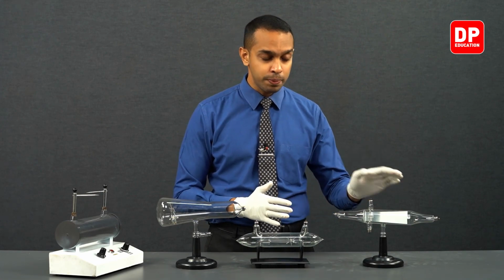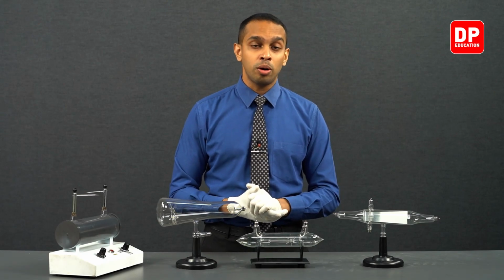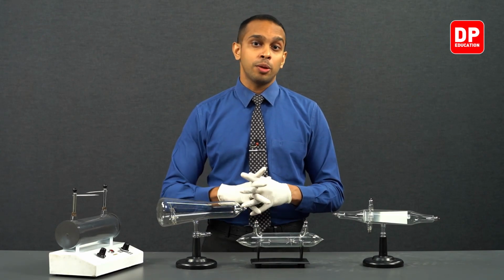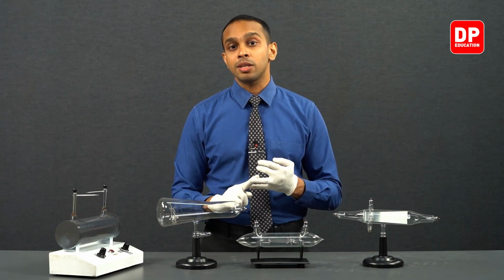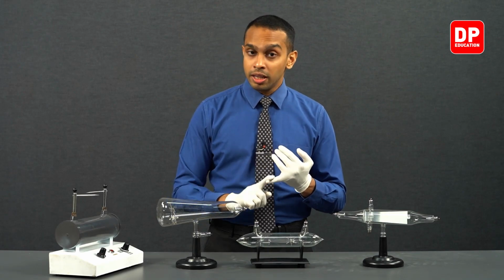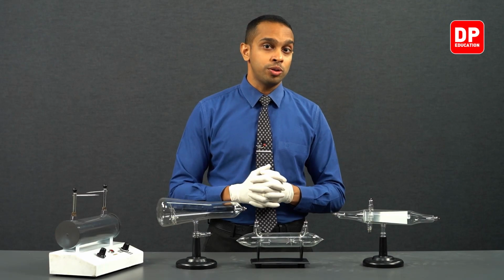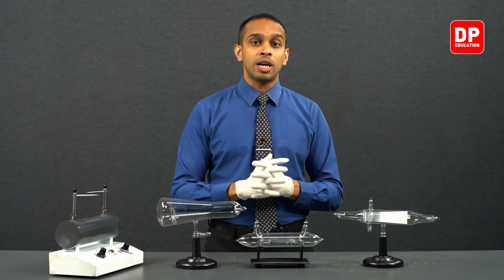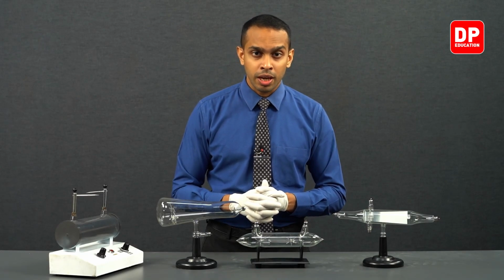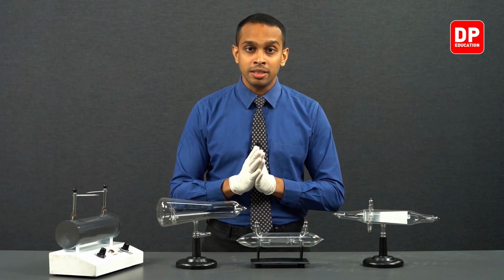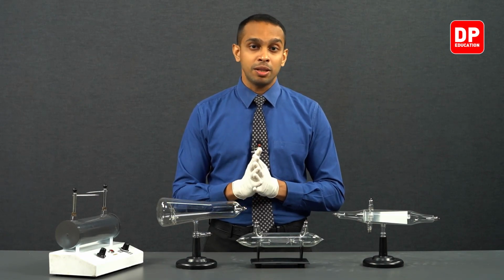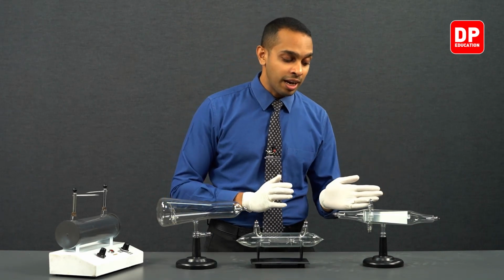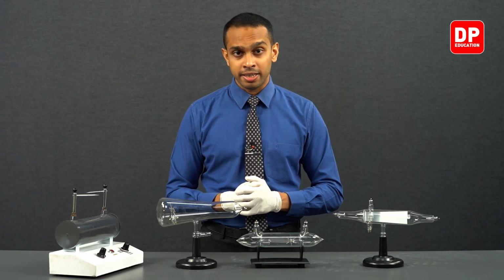We used this device to observe how the path of the cathode ray got deflected in the presence of a magnetic field and in the presence of an electric field. In the presence of a magnetic field, we observe the cathode rays getting deflected in exactly the same manner as negatively charged particles get deflected. If negatively charged particles get deflected in a specific manner in a magnetic field, in the exact same way, the cathode rays are also going to get deflected.